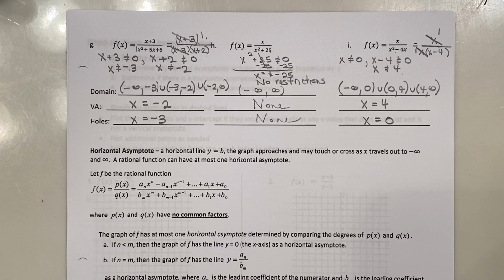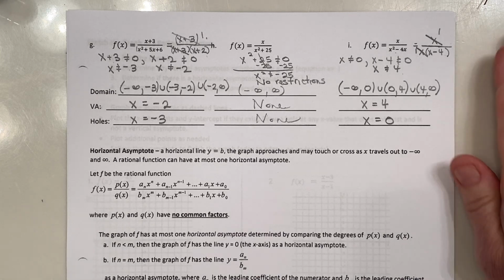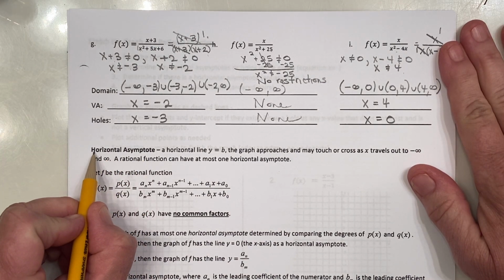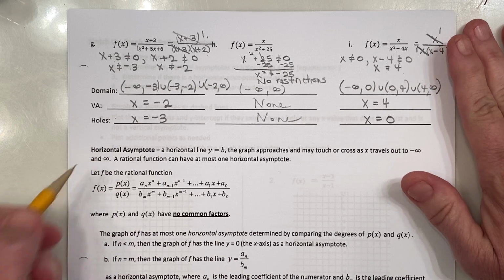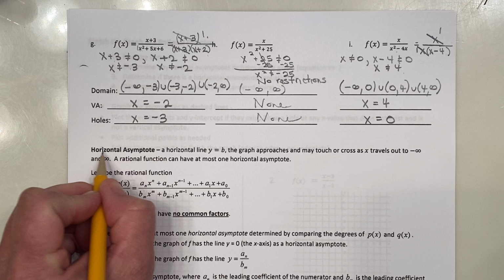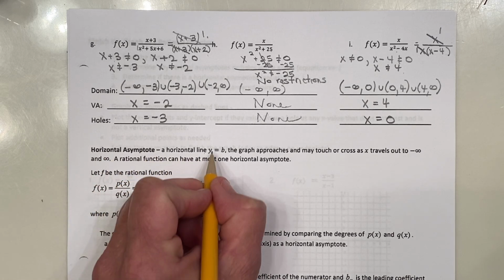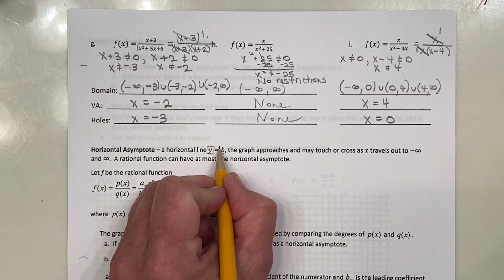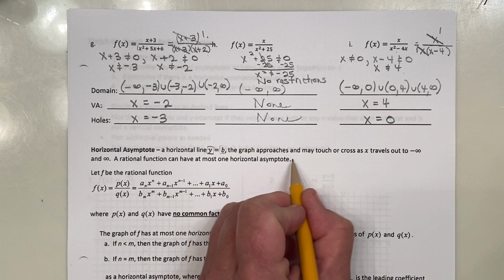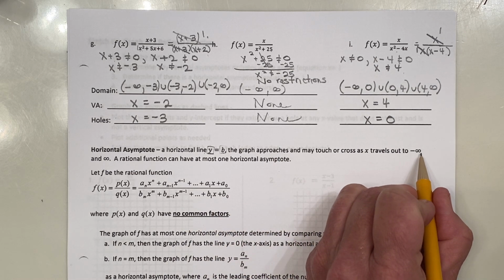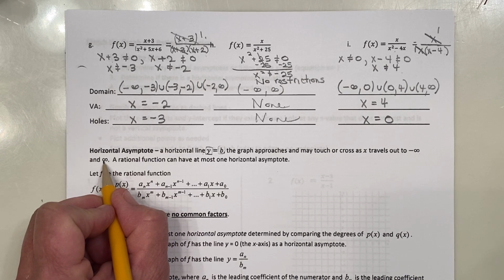Continuing in Chapter 3, Section 5, we've looked at vertical asymptotes, domain, and holes. Now it's time to look at a horizontal asymptote to assist us in the ultimate objective of graphing rational functions. So a horizontal asymptote is a horizontal line. The equation of a horizontal line always begins with y equals some number called b. The graph approaches and may touch or cross it as x travels out to negative infinity and positive infinity.